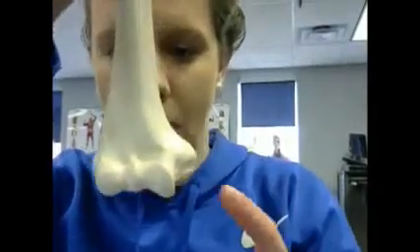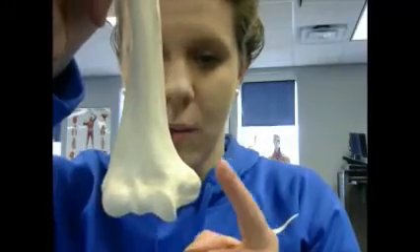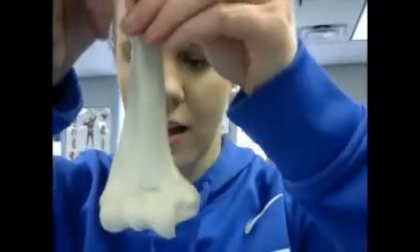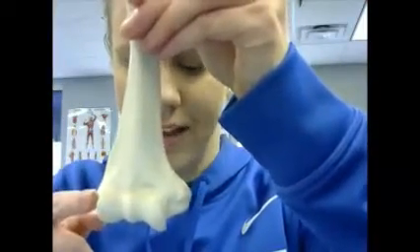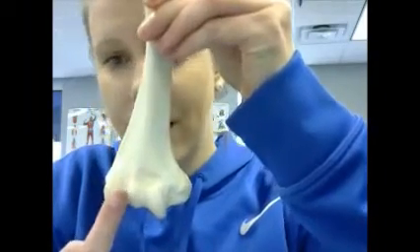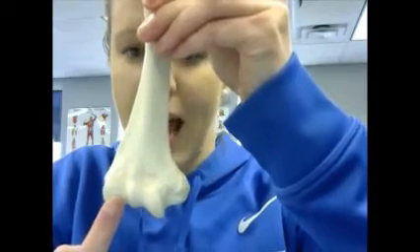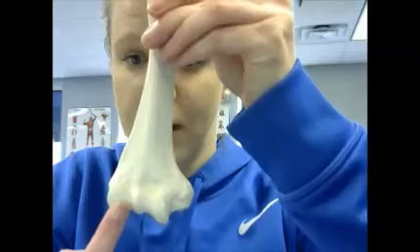So what we want to do is focus on the distal part of the humerus this week. Starting on our medial side, and remember this is our medial side and our lateral side, we have our medial epicondyle and our lateral epicondyle on the sides. Right next to the medial epicondyle is the trochlea, and right next to the lateral epicondyle is the capitulum.